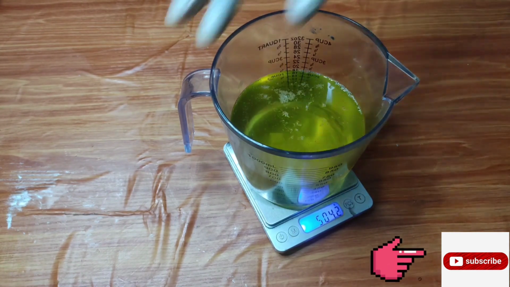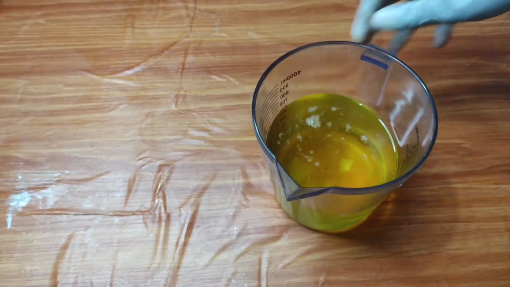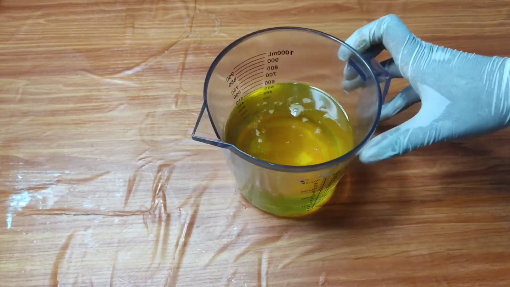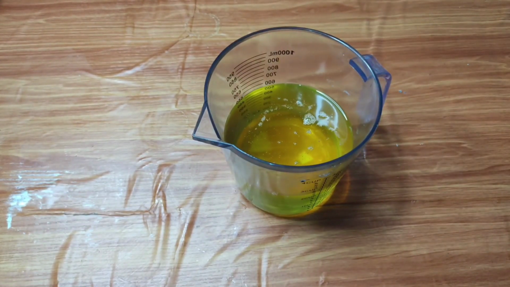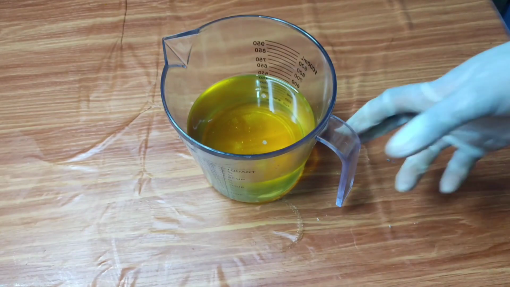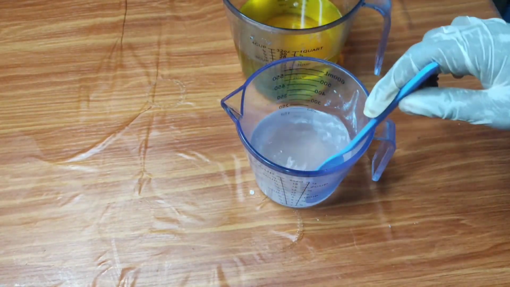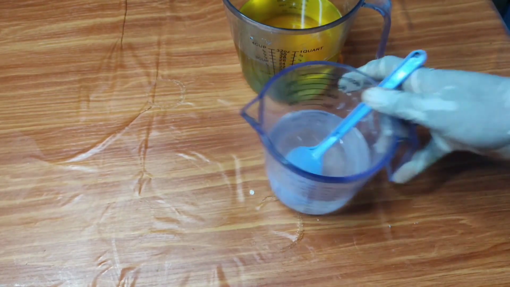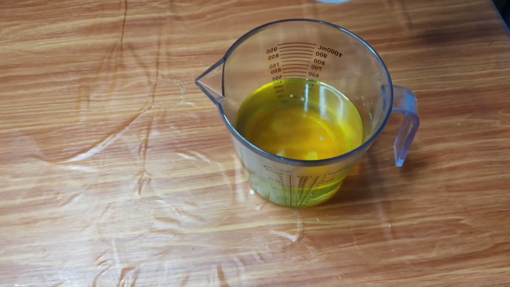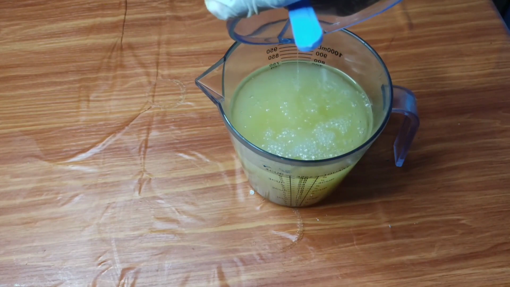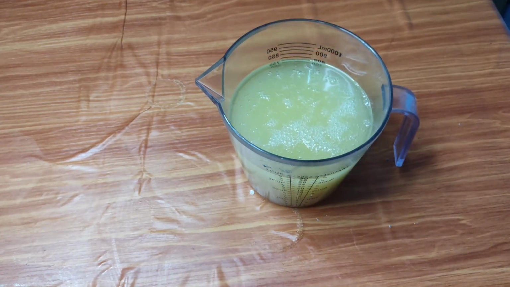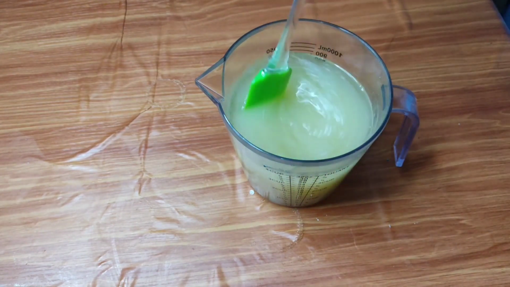Now we are using just a 500 gram batch of oil, and we are using just 2 oils, which is my palm kernel oil and my coconut oil. So my lye has at this point dissolved, which is my potassium hydroxide, and I'm going to pour it into my oils and start making the first phase of this video.